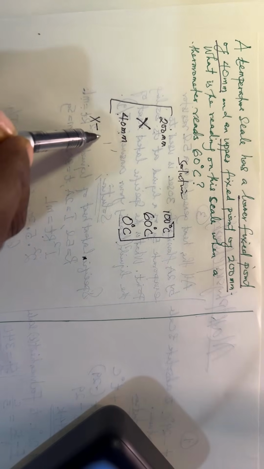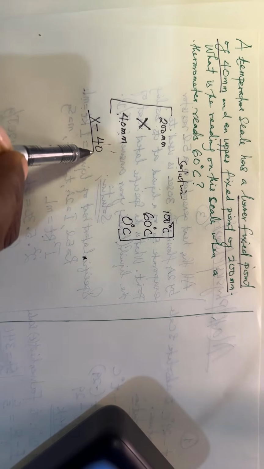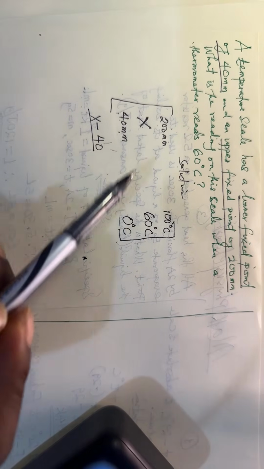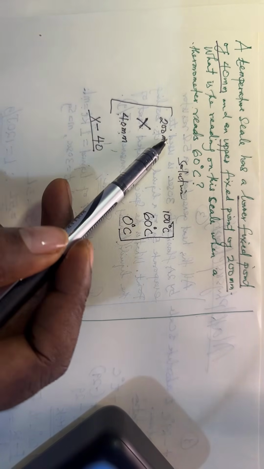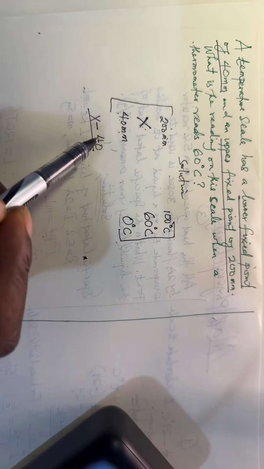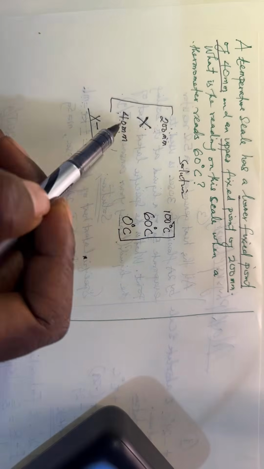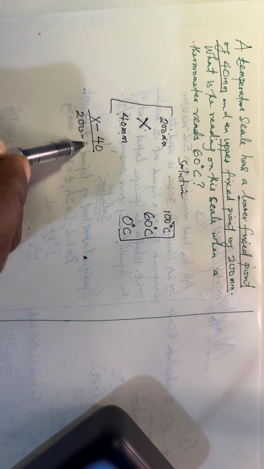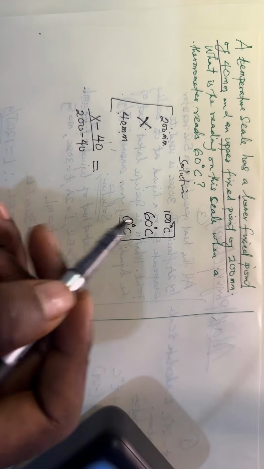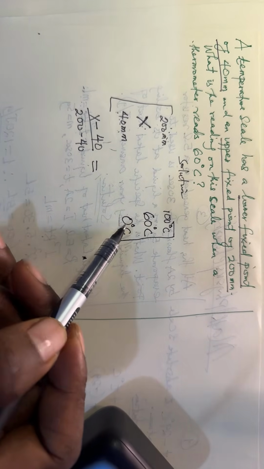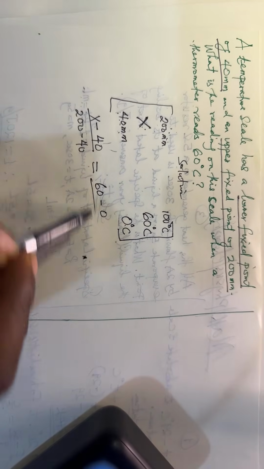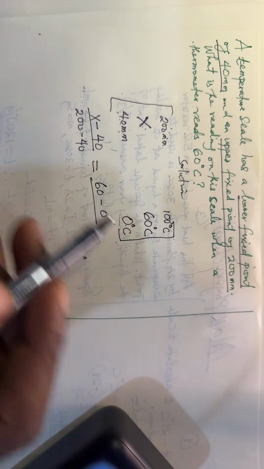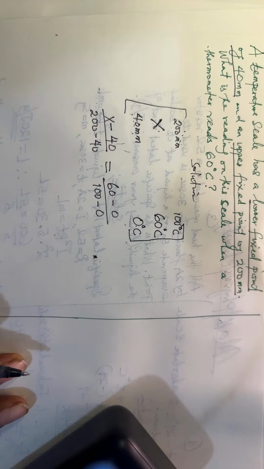How do you fix the equation? Just say X minus the lower, which is 40, divided by this one minus this. So I'll use X minus 40 divided by 200 minus 40. That same thing I will do here also, equal to 60 minus 0 divided by 100 minus 0. Is this clear?